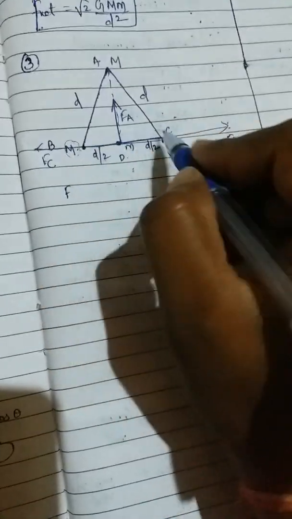Okay, so this is Fa. These two, this mass is same, here also mass is same, this distance and this distance is same. So these two are equal and opposite. So it is following Newton's third law, action reaction pair, because of which the net force because of this B and C at small m is going to be 0.